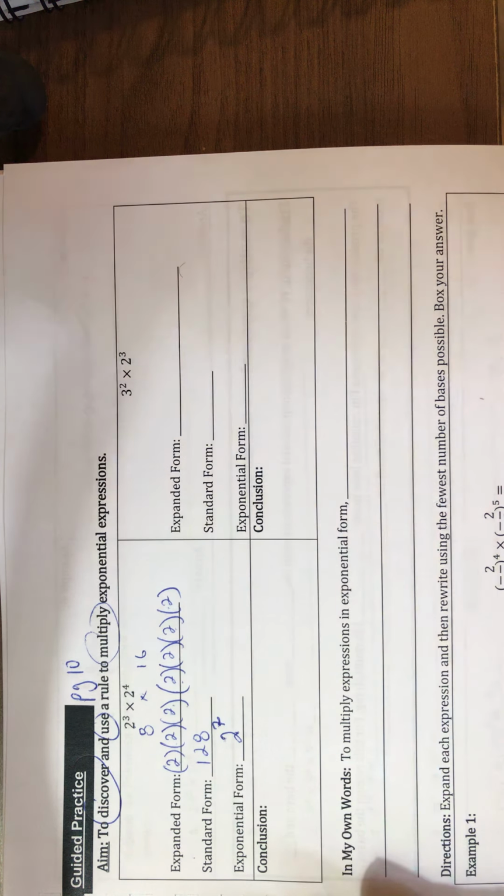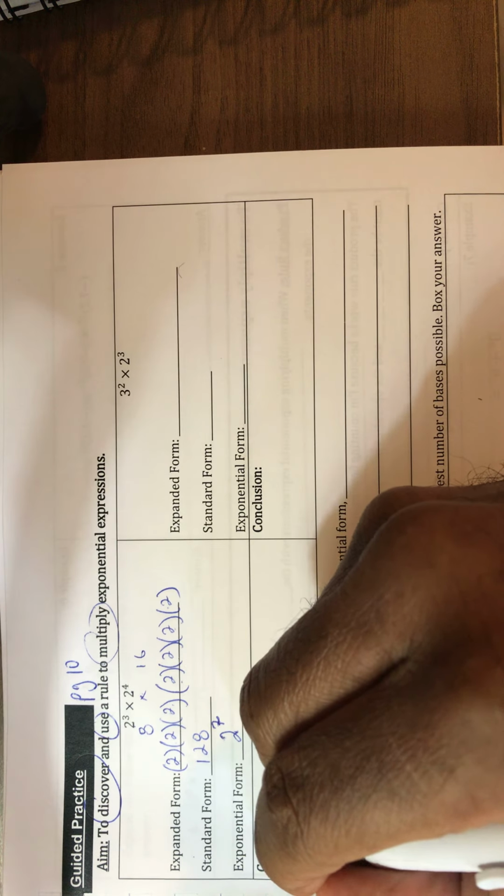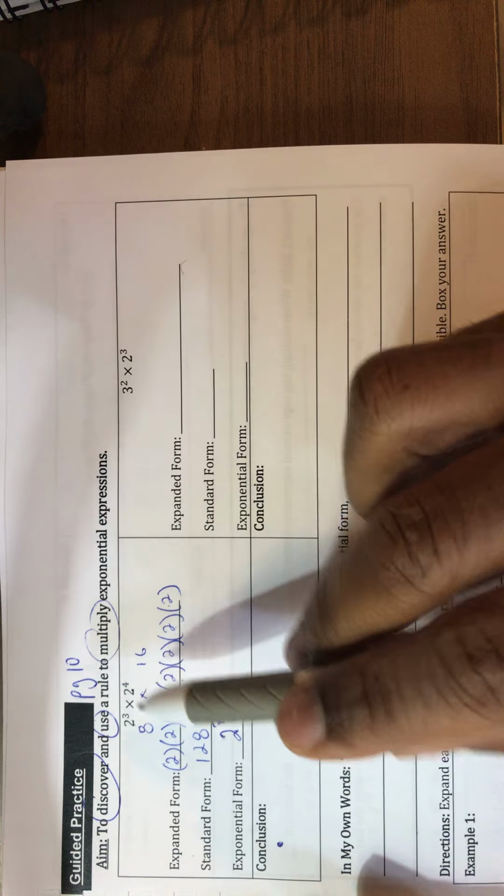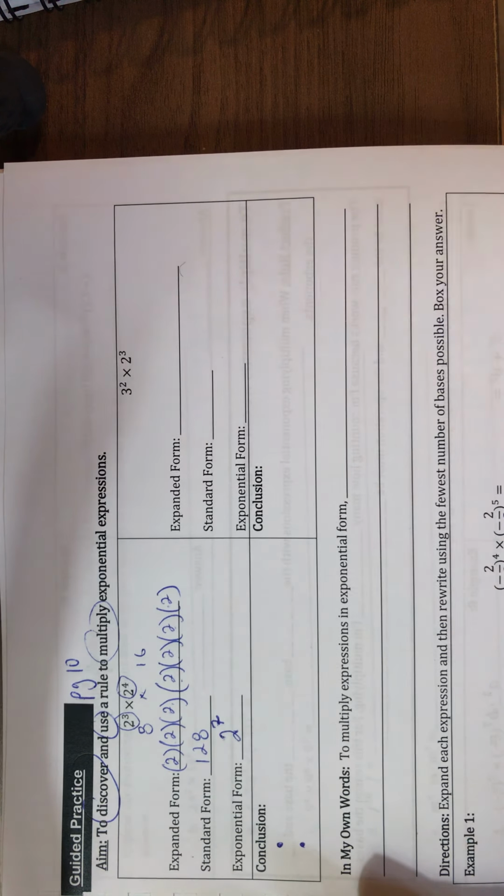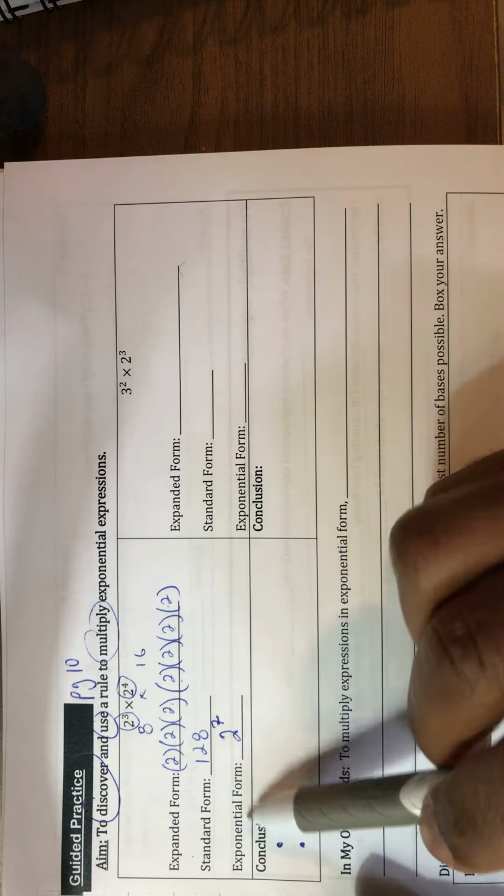And when it says conclusion, let's think, what did we notice here? For the first conclusion, I want you to think about 2 to the third times 2 to the fourth. What did we do with our exponents to get this number 7? That's one of the first conclusions I want you to think about. And then the second conclusion is, what do you notice that these exponential expressions have in common? So first we're trying to figure out how did I get the 7? And what do these things have in common? Let's think about that for a second.